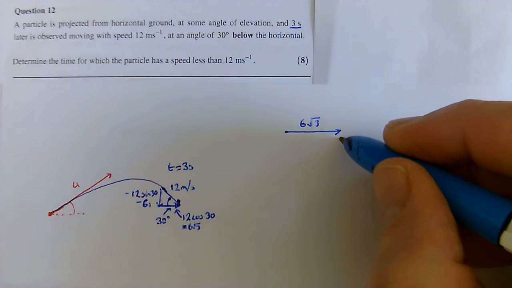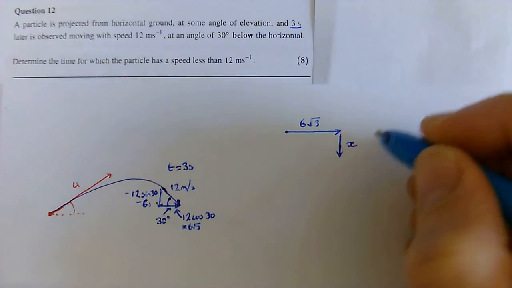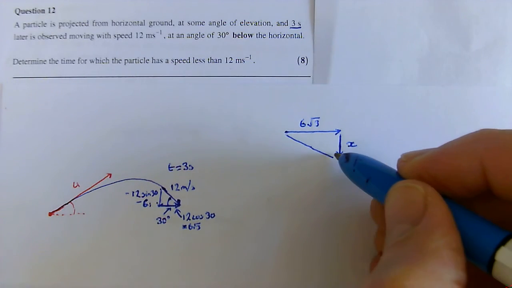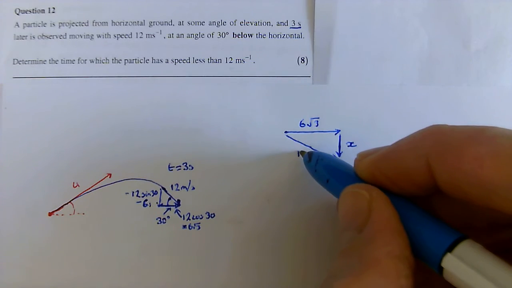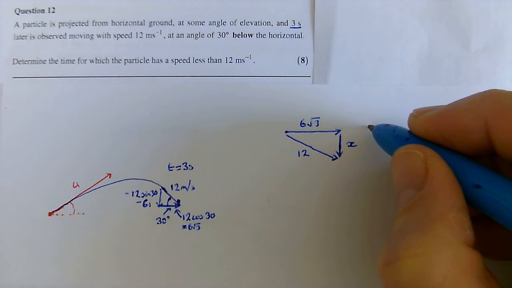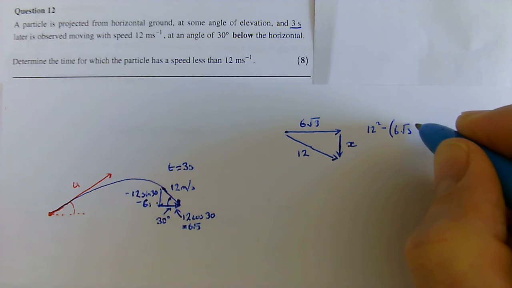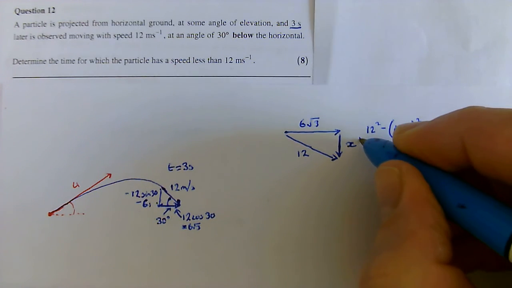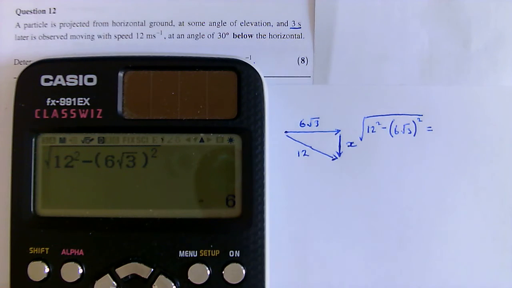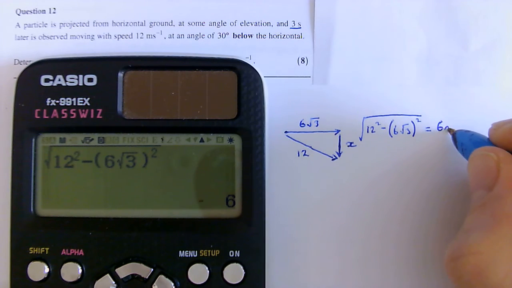So, we know that we've got a particle travelling horizontally at 6 root 3 meters per second. It's got some sort of vertical component, which is x, and we know that its speed has got to be less than 12 meters per second. So this has got to be less than 12. So I can use Pythagoras to work out what x is. So I'm going to do 12 squared, take away 6 root 3 squared, and square root it. Just be careful here on your calculator. And you should see that on my calculator I get an answer of 6 meters per second.